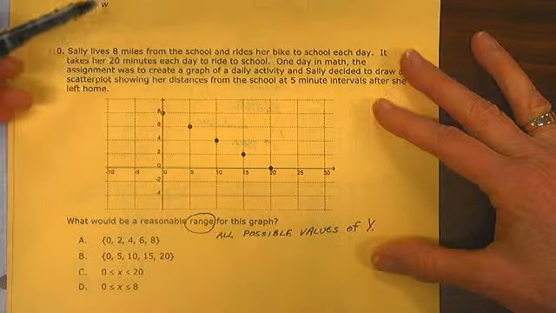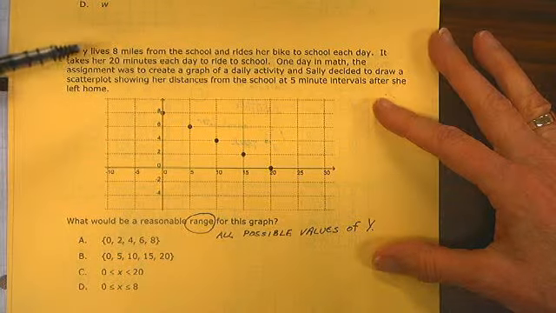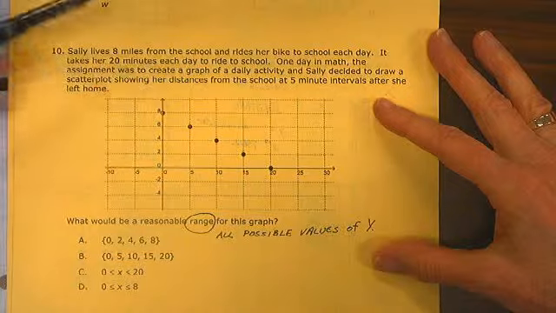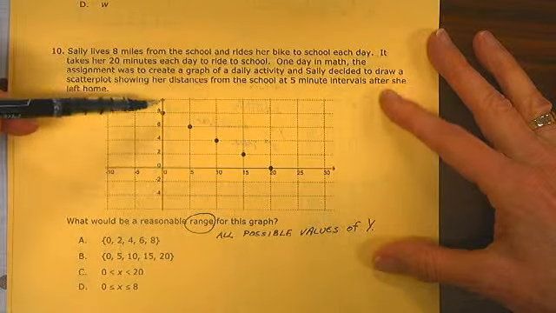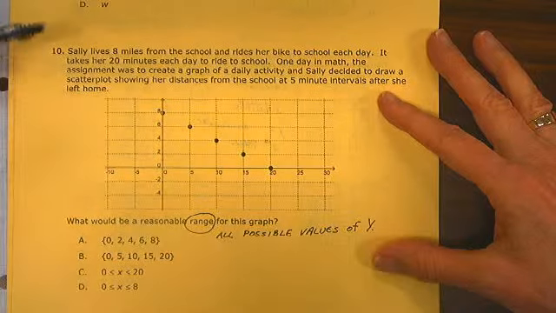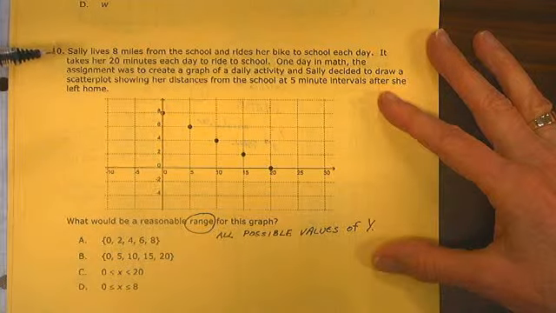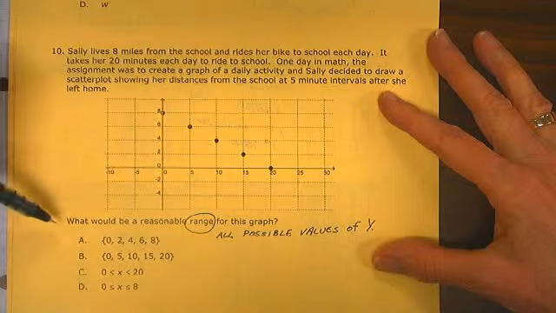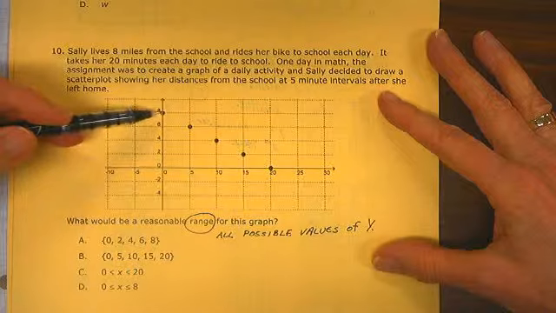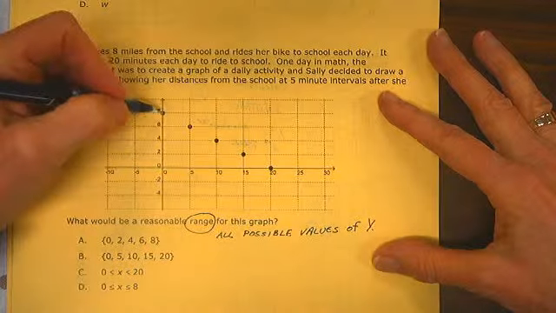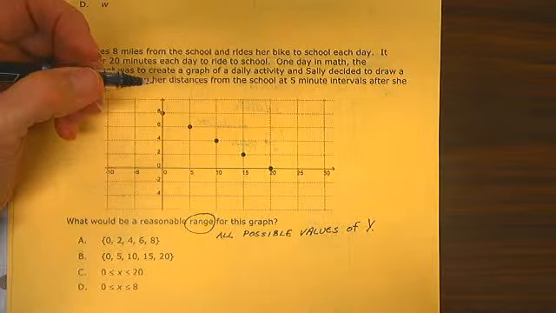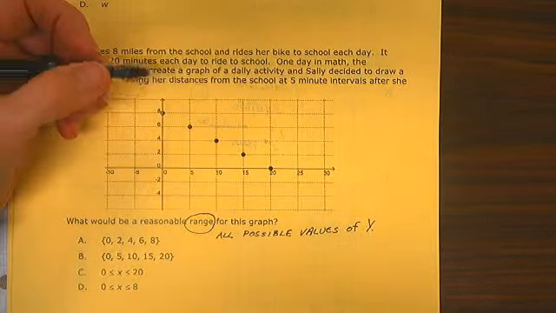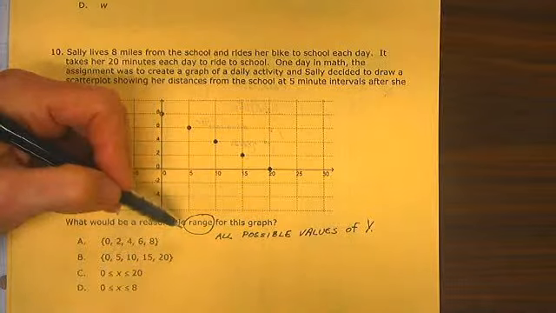What's going on? She lives 8 miles from school. Graph a daily activity. She drew a scatter plot, distances from the school at 5-minute intervals after she leaves home. A reasonable range? Well, it would be a continuous function since she starts and continuously rides her bike. On the other hand, they're asking for a reasonable range for the graph.